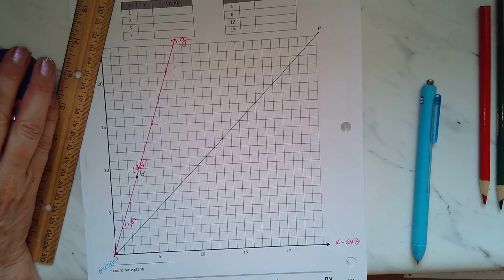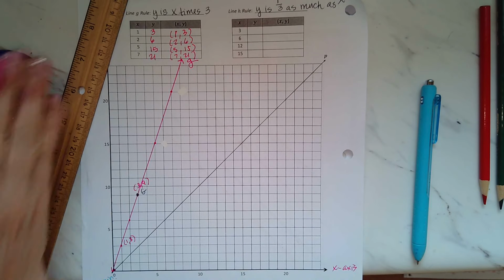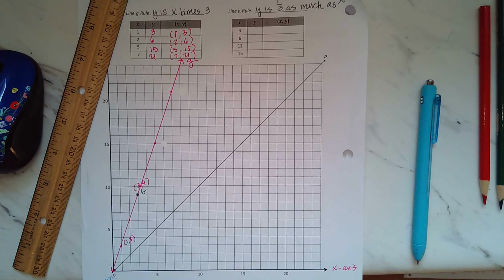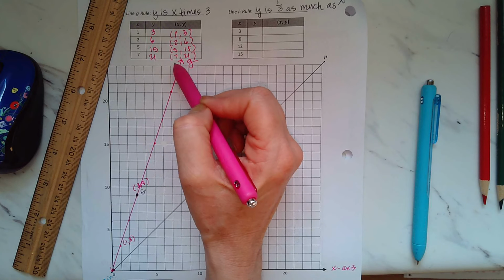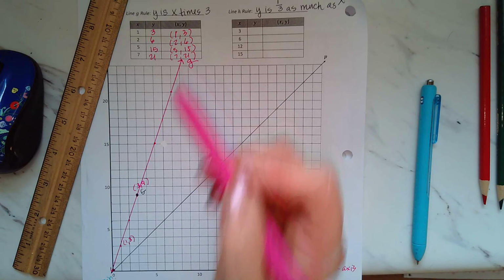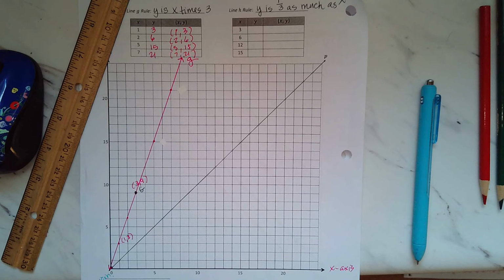Go ahead and go. All right, does it look like this? 3, 1, 3, 2, 6, 5, 15, 7, 21. If you plotted your points, did you get it? All right. What pattern do you see in the coordinate pairs for line G?